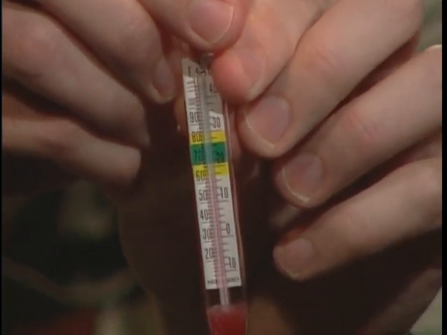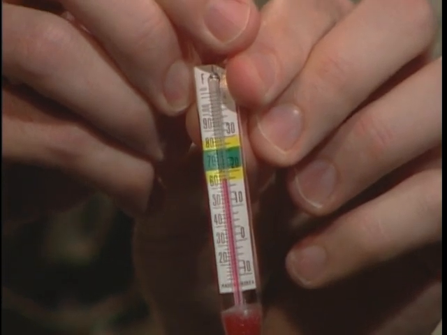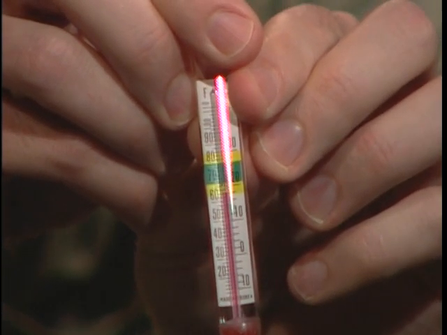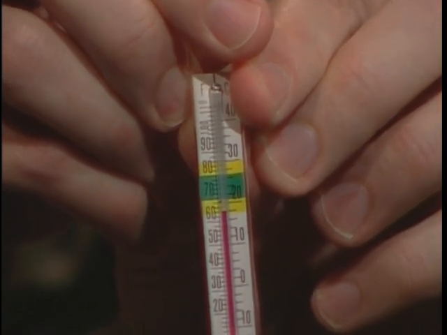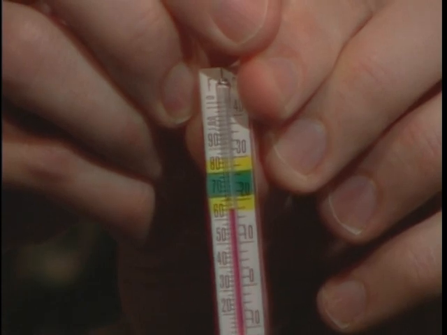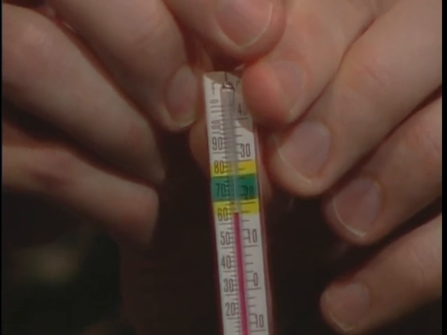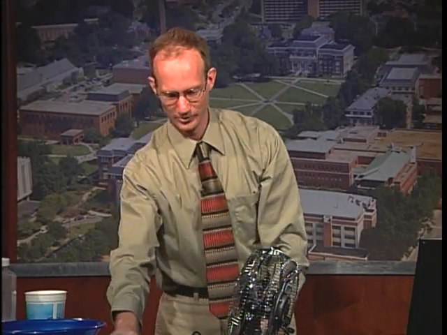Remember, the bottom of the green was 70. There we go. We can see now it's about in the middle of that yellow range, so it's getting closer to 65 degrees, which was the initial temperature of the room. So we've demonstrated there that evaporation will cool off the temperature.